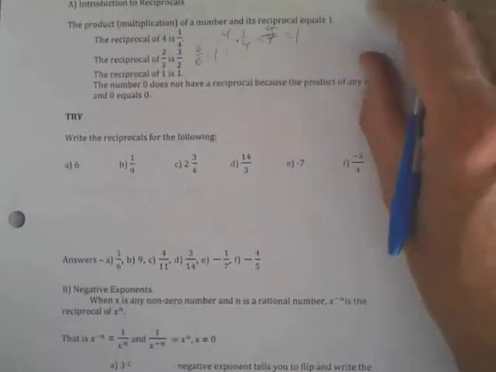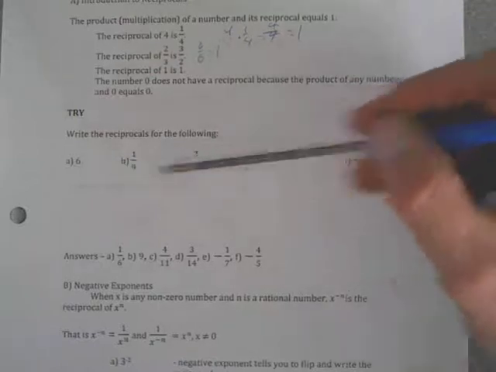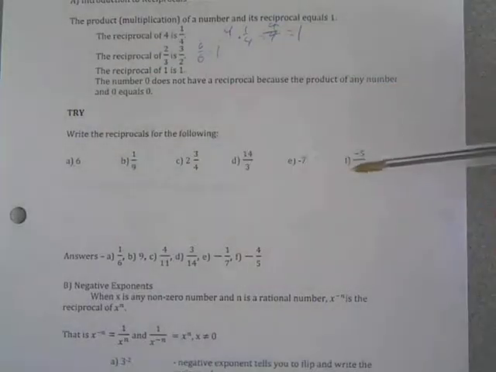So all you're going to do here is write me the reciprocals and do nothing else. Okay, and then check your answers. So stop the tape and try it.